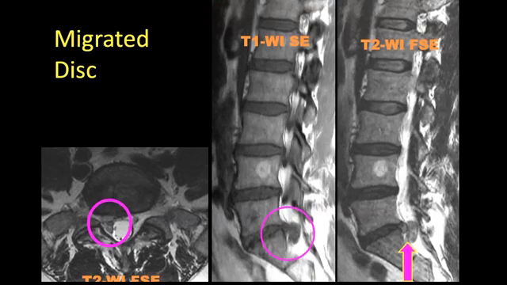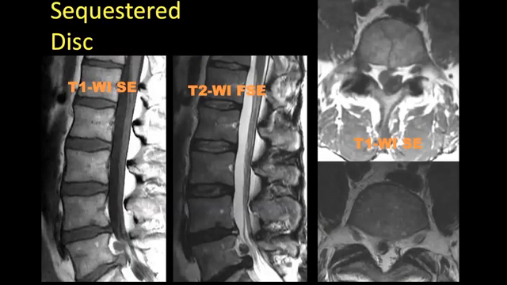Now, if you see a cleavage plane between the parent disc and the extruded fragment, then you can consider that a sequestered disc. So that previous one suggested it was sequestered. Here, there's some fat between this disc fragment and the native disc. And so this would be considered sequestered.